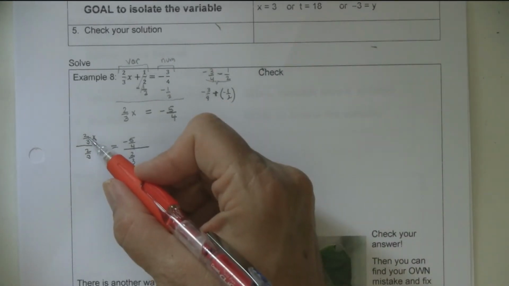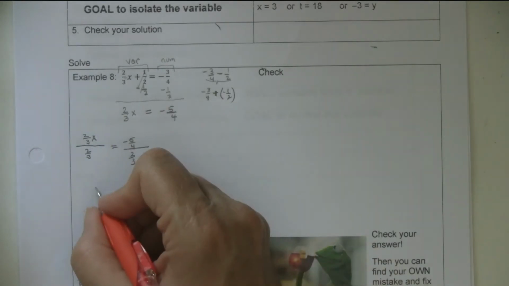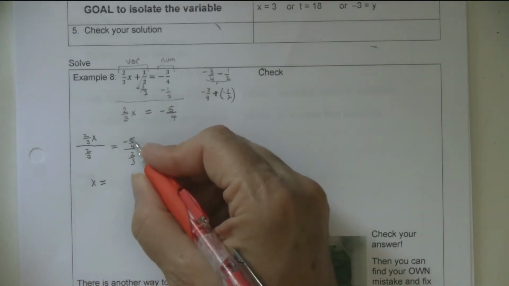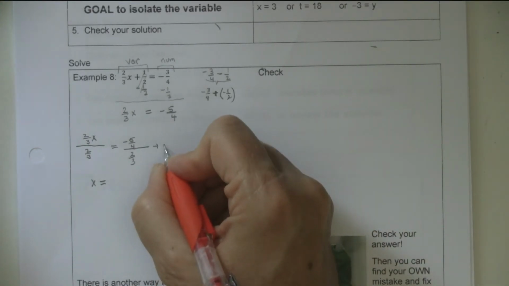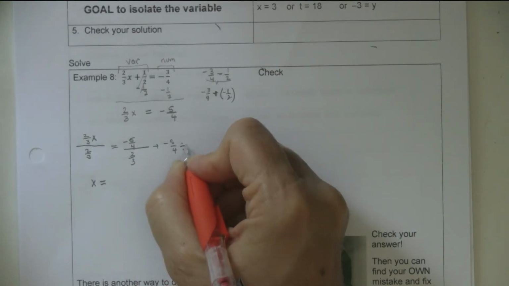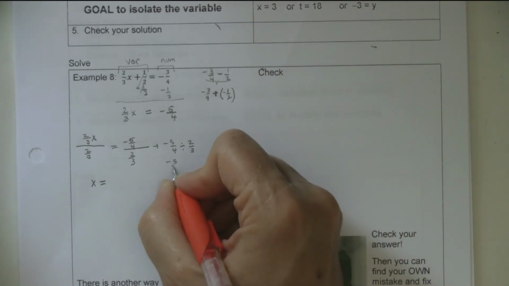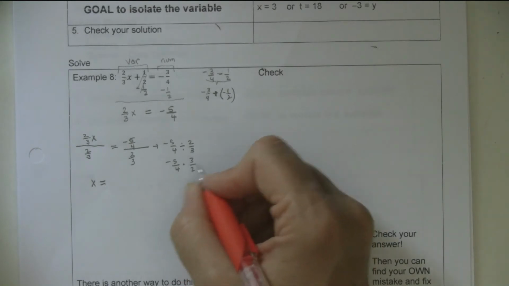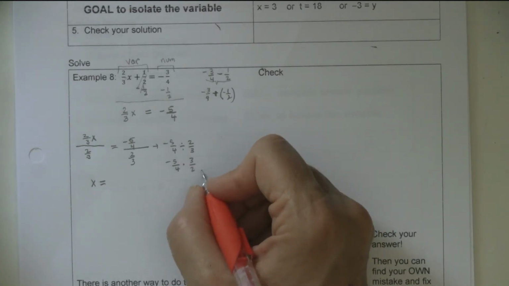And when the dust clears, 2/3 divided by 2/3 is 1. So this is 1x, which is x. And on this side of the equation, if I wanted to do it by hand, what this means is -5/4 divided by 2/3. And what that means is -5/4 times 3/2. Nothing reduces, right? And so that's 15/8, right?